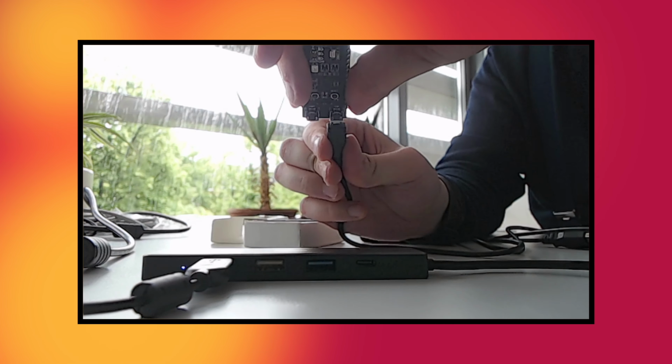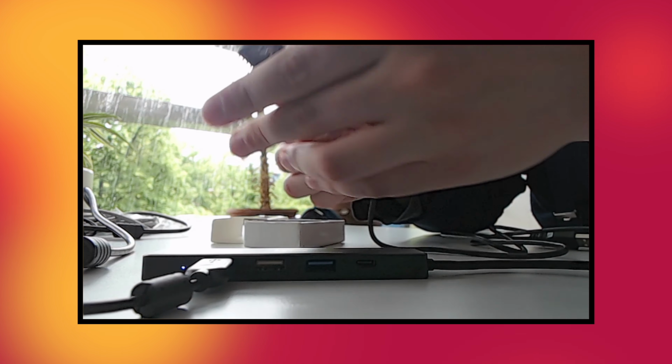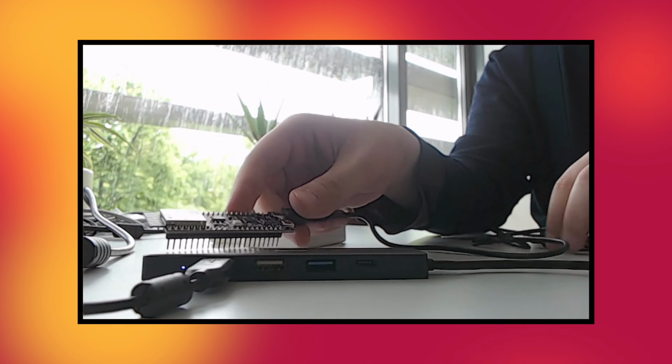For this tutorial, we will only look at the RGB LED, the USB port on the bottom right, as well as the boot and reset buttons.